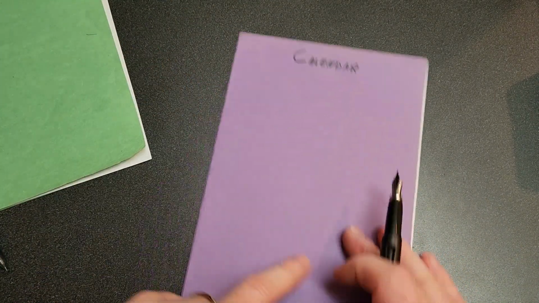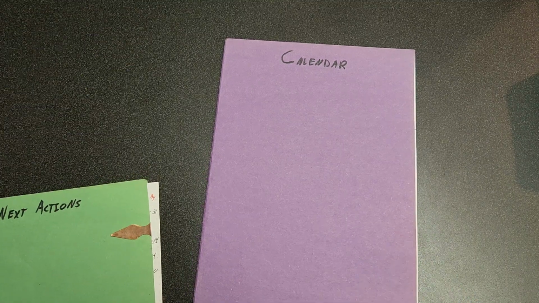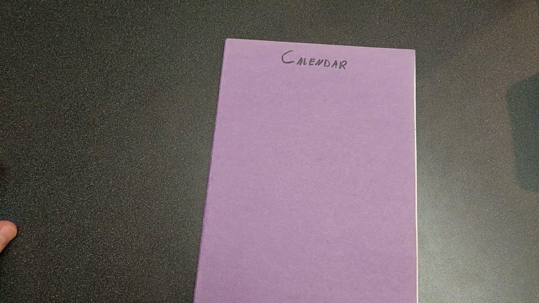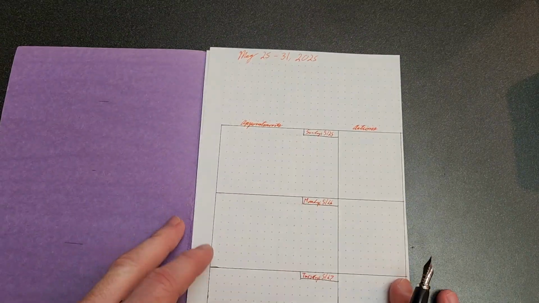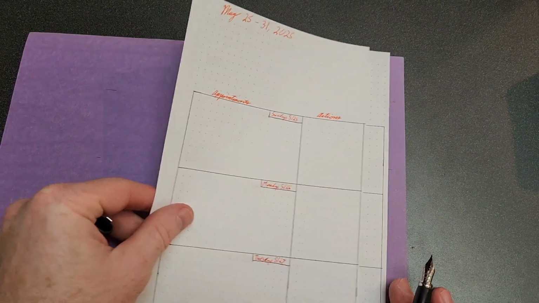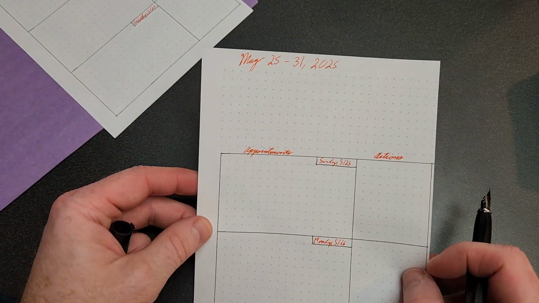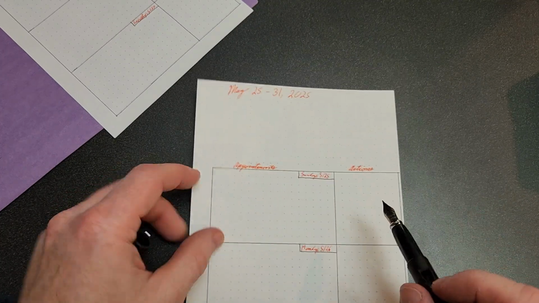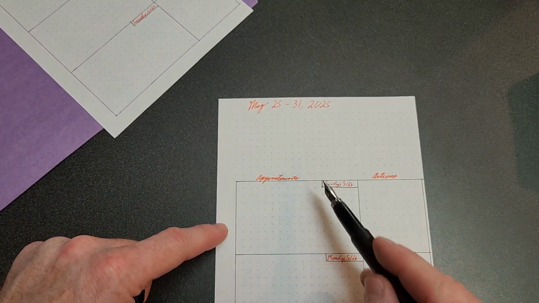Methods 2 and 3 can be done on calendars, because remember, tasks and actions that go on the calendar, what we're saying is, I cannot do this until a particular day. So this is a fresh blank calendar. You may do your calendars differently, but mine basically has 3 major sections. First is this empty area at the top.